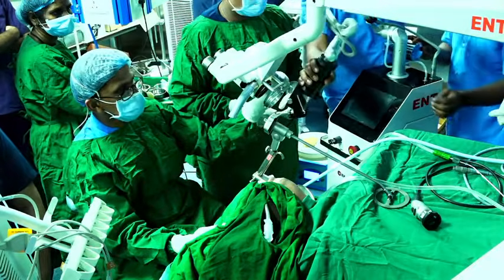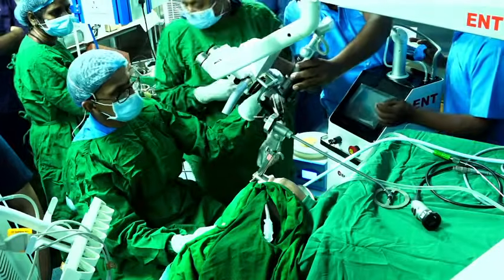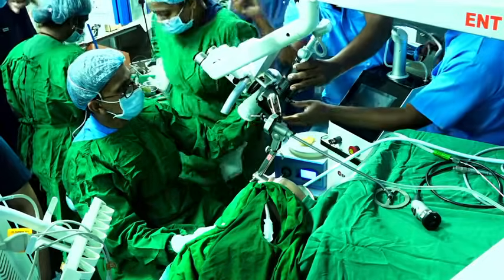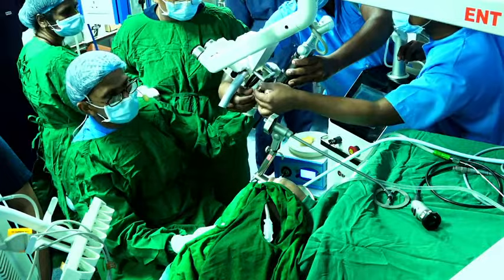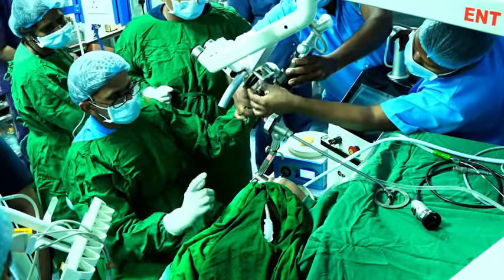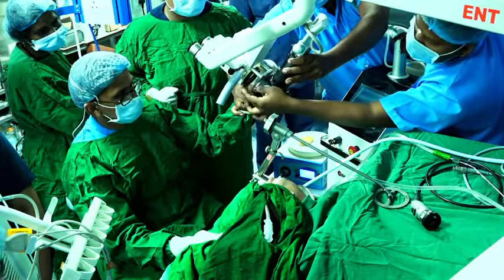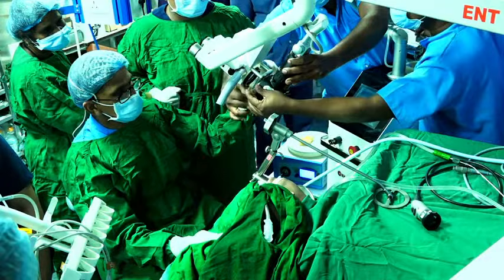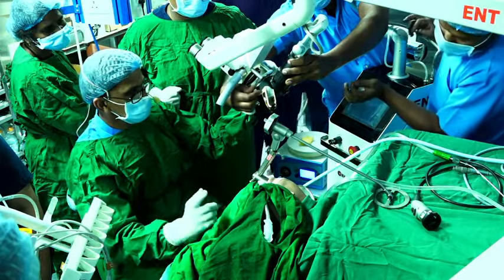Microscope switch on. Connect. So they are making connections, they are connecting it.